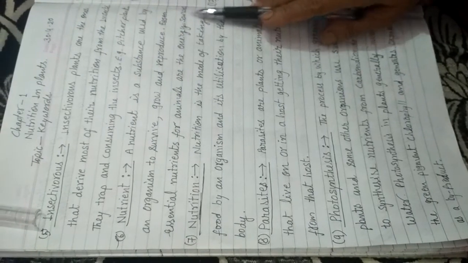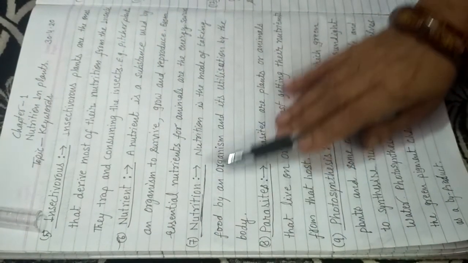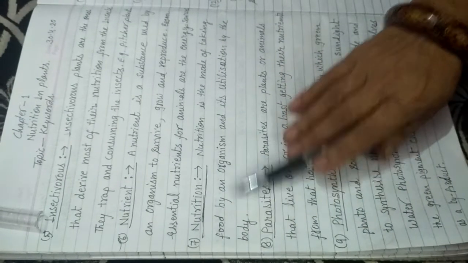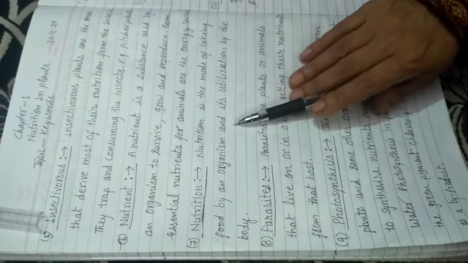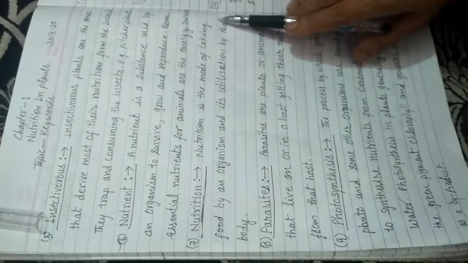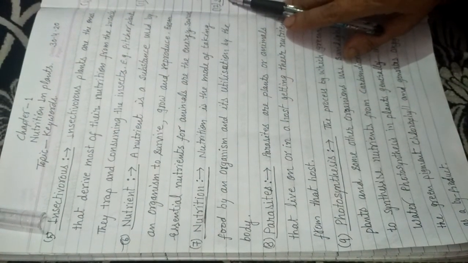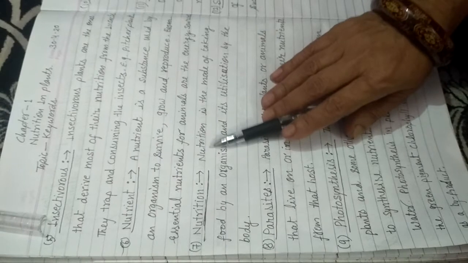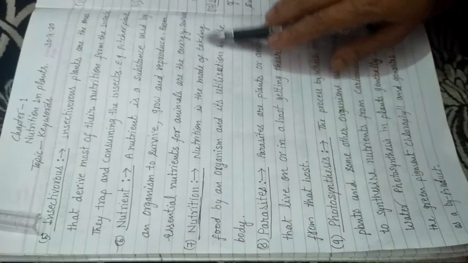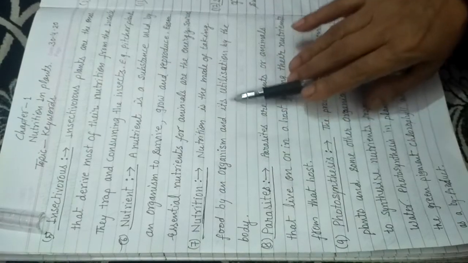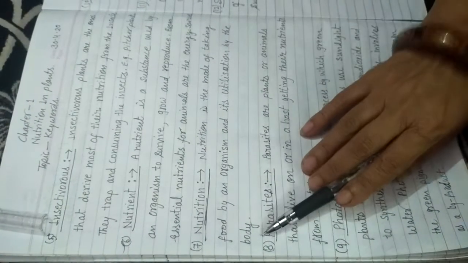Clear? Next is nutrition. Nutrition is the mode of taking food by an organism, and its utilization by the body is called nutrition. Again, nutrition is the mode of taking food by an organism and its utilization by the body.